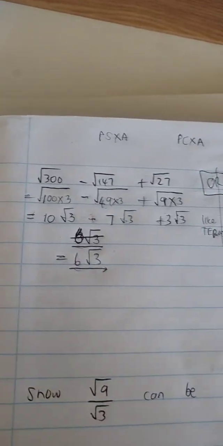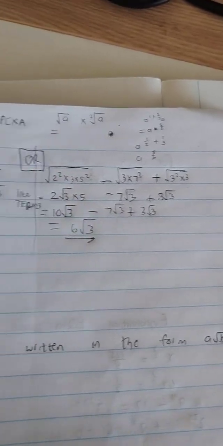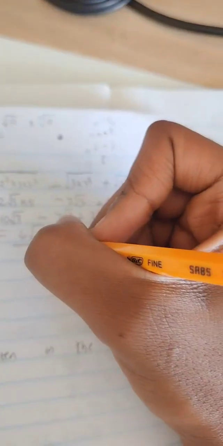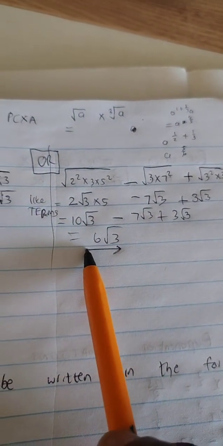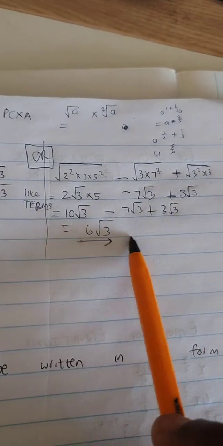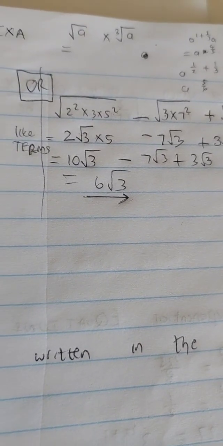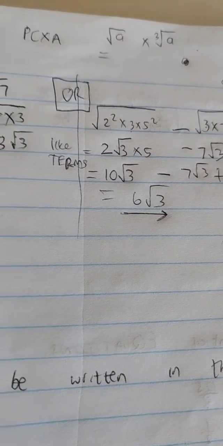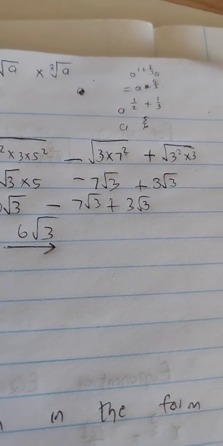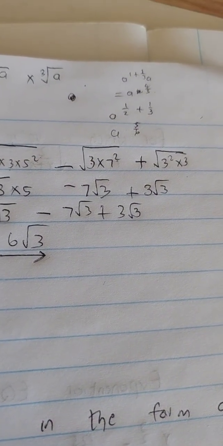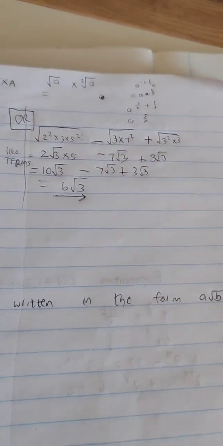Any questions in the chat? What is the arrow underneath for? It's just to indicate that I've arrived at my final answer. The arrow is there to say, I have arrived. This is my final answer. When students finish a question and arrive at the final answer, they write a line with an arrow to indicate that this is their final answer. All right, thank you for that. I hope that is clear.